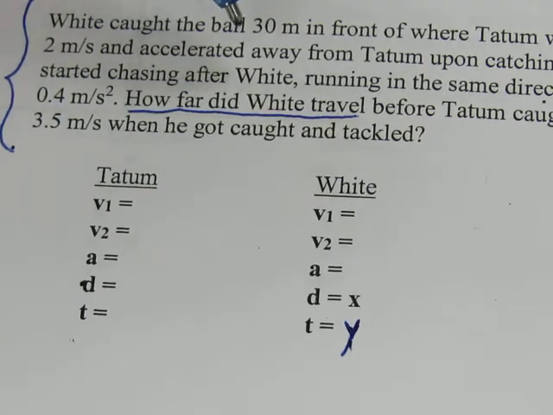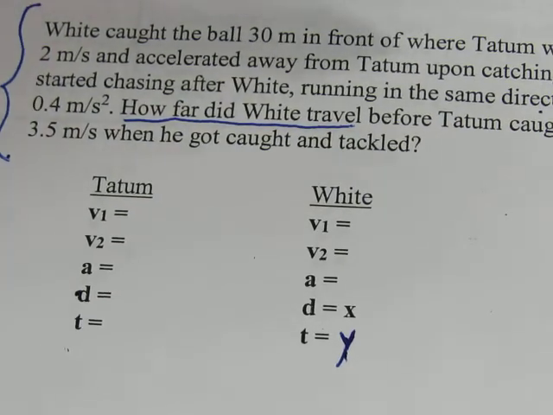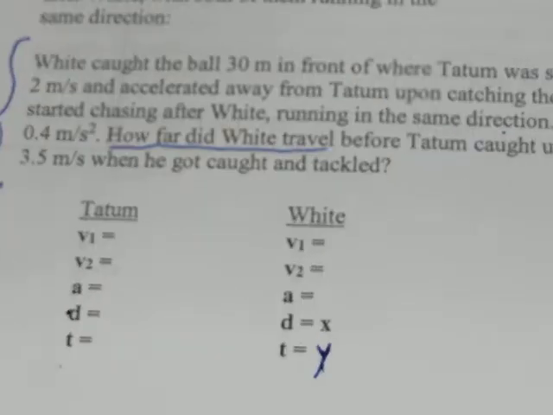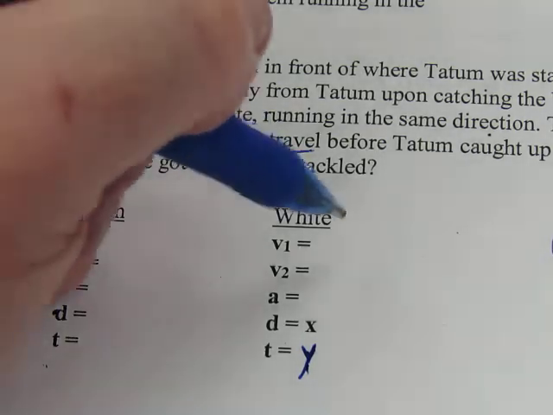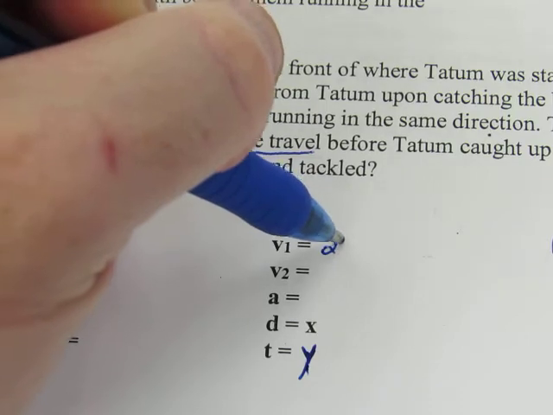Okay, let's try this again. White caught the ball 30 meters in front of where Tatum was standing. White was already in motion at 2 meters a second. So White's V1 is 2 meters a second.